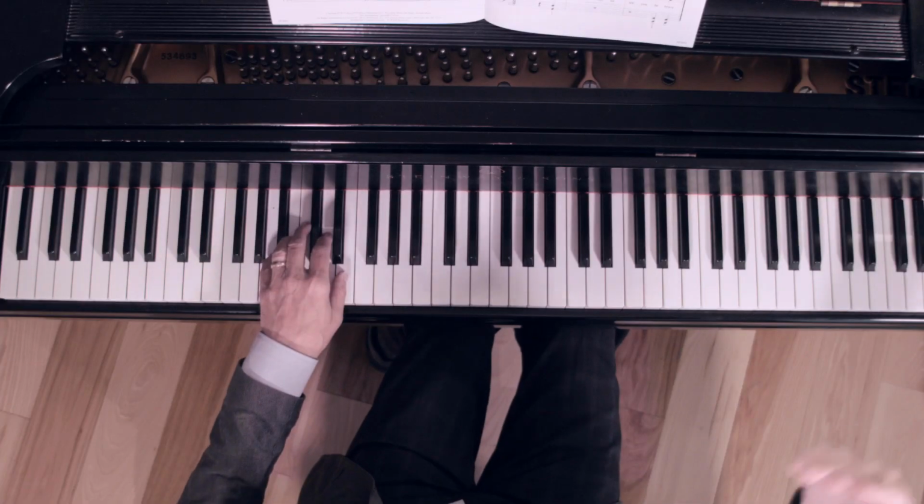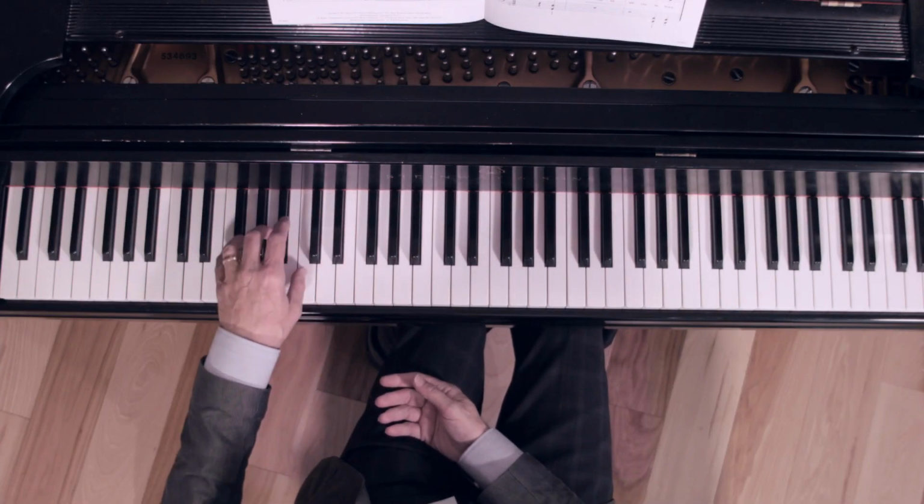We hear it in Brave. Notice the 1 chord, 2 bars later to the 6 chord, 2 bars later to the 4, and then to the 5.